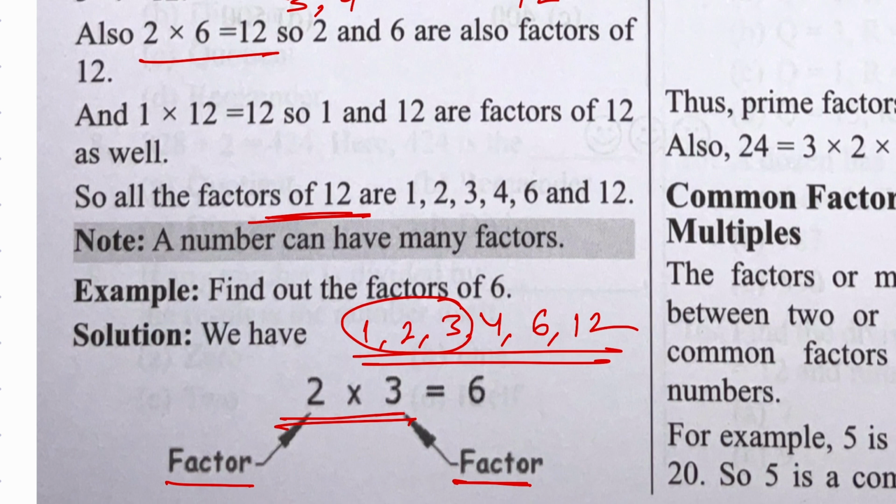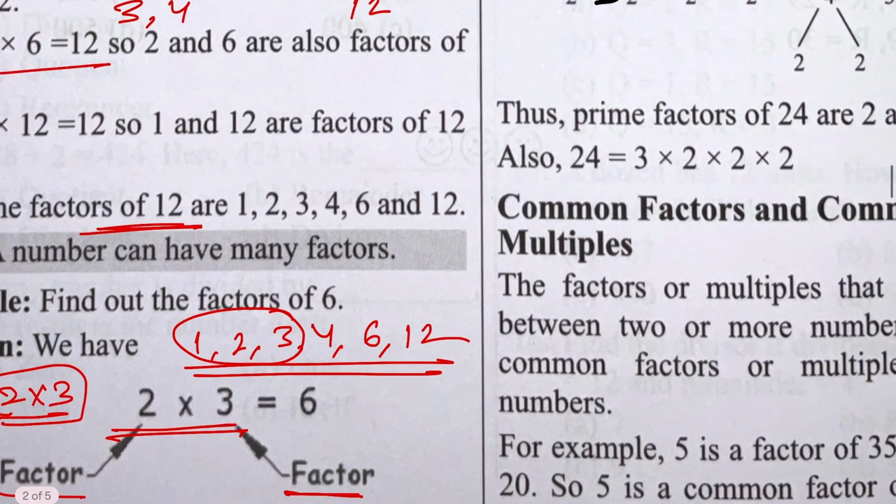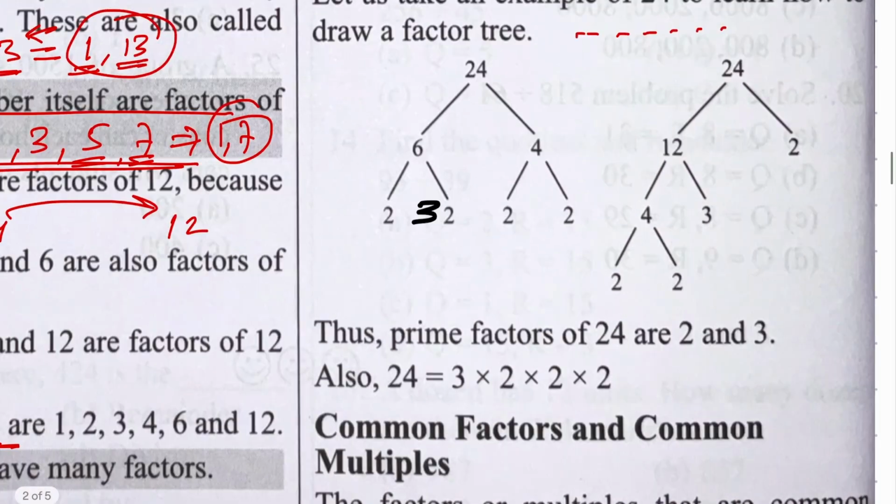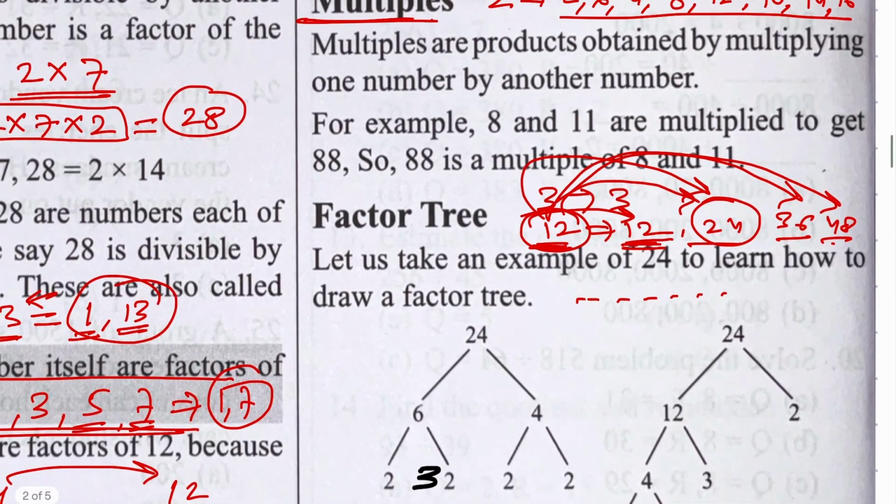Factors are definite, isn't it? Suppose we are finding the factors of 6, then 2 multiplied by 3. So these are the definite factors. It will not have more than that. But in case of multiples, there are n number of multiples. Is it okay? Now we will see the factor tree.